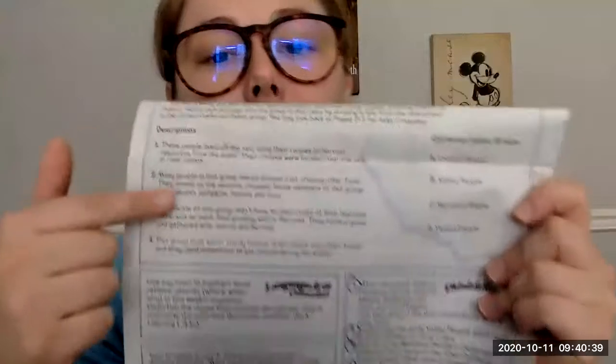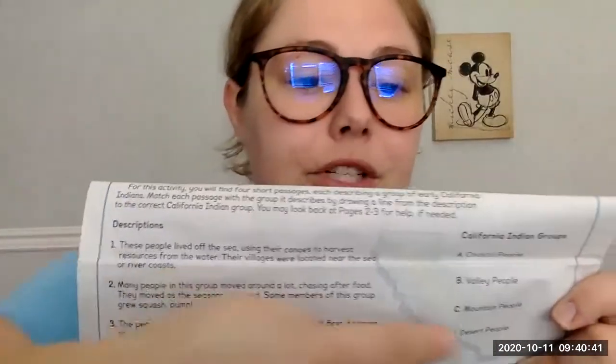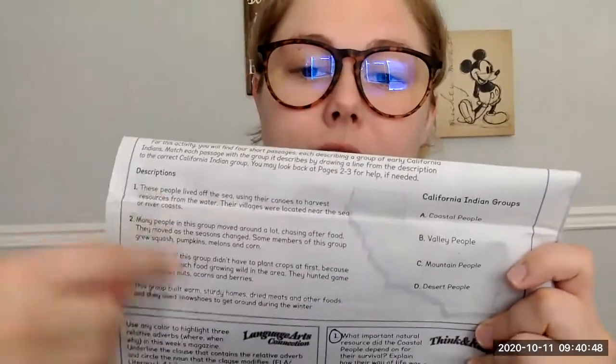It's another trick. All right, so for match it up, the activity, you have descriptions on the side. So under descriptions, you have 1, 2, 3, 4 descriptions. Then you have to match it up with which California Indian tribes you're going to match it up with. So for this, you're going to read the descriptions and say, well, number 1 goes with C, number 2 goes with B. So that's what we're doing here, okay? So you're matching these descriptions with these letters, okay?